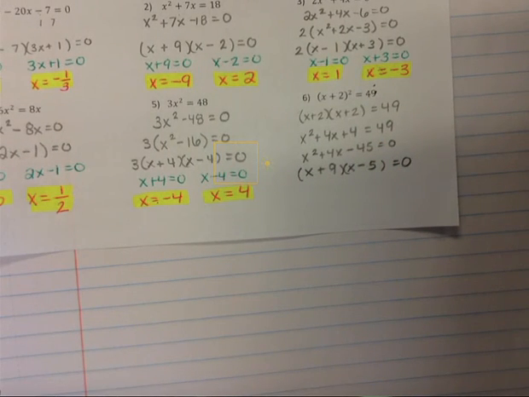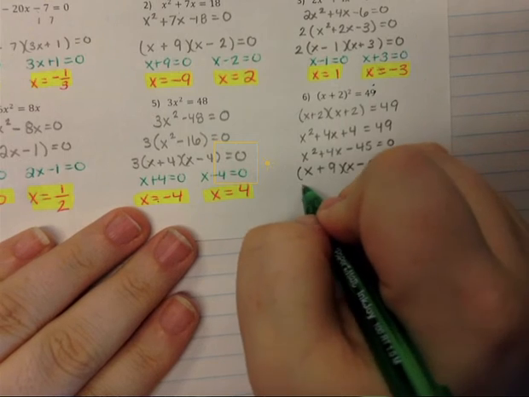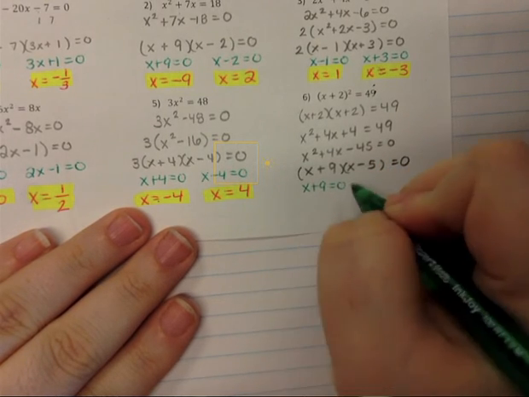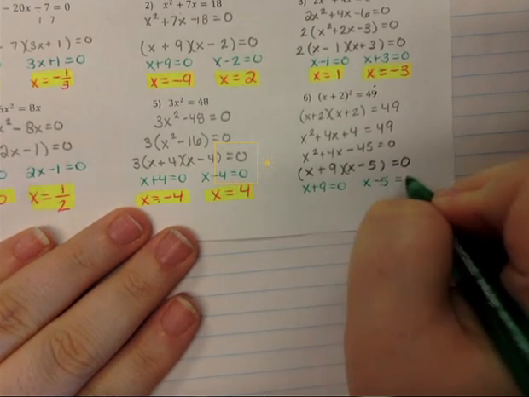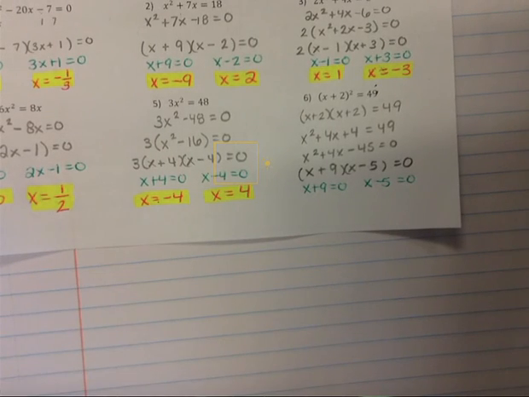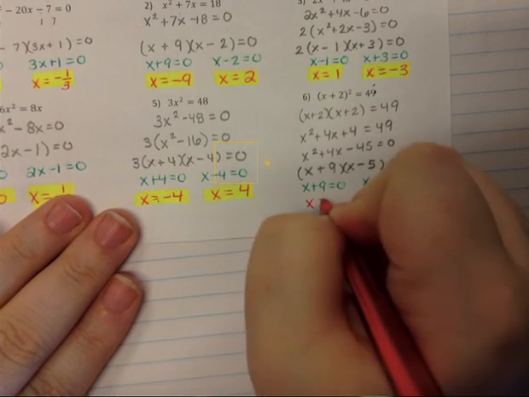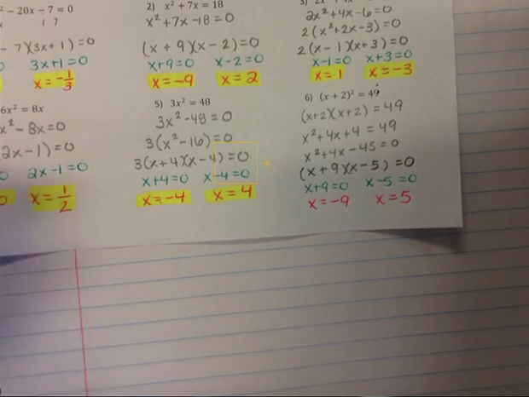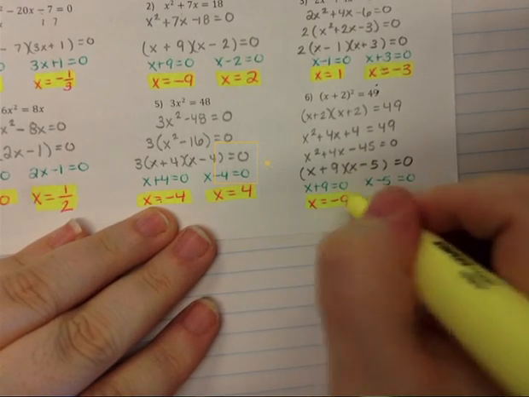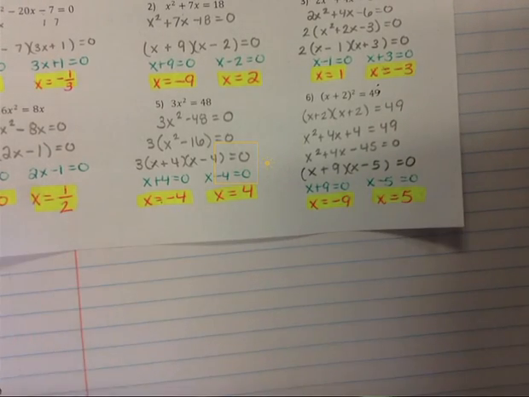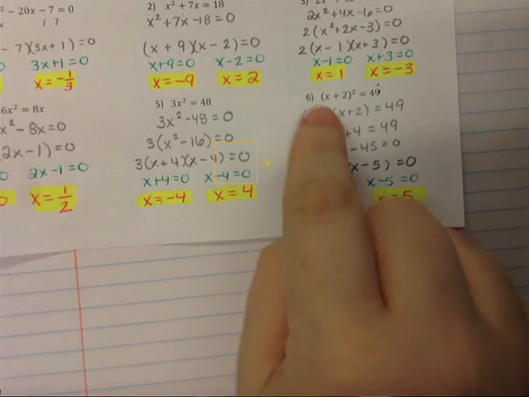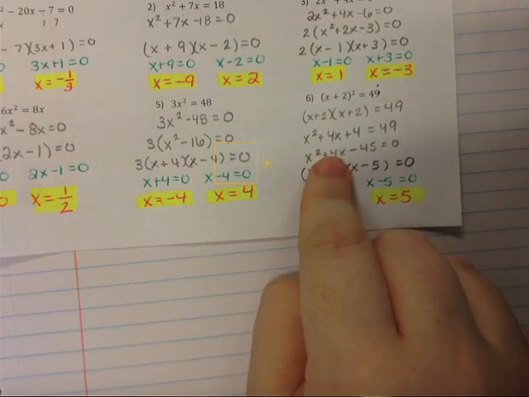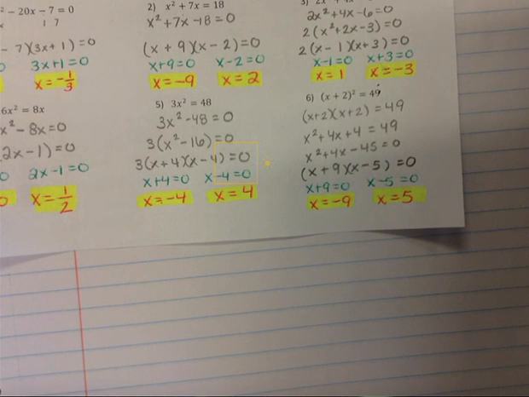Now we can set these expressions equal to 0. x plus 9 equals 0, and x minus 5 equals 0. So our solutions are x equals negative 9 and x equals positive 5. So again, this one we had to make sure it was equal to 0. It was originally equal to 49, so we had to distribute this one out so we could get a trinomial, and then we could get it equal to 0 so that we could factor it as an expression equal to 0.